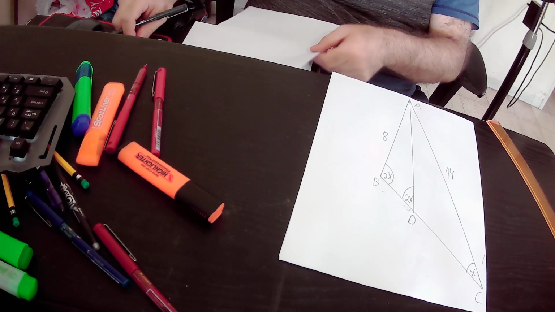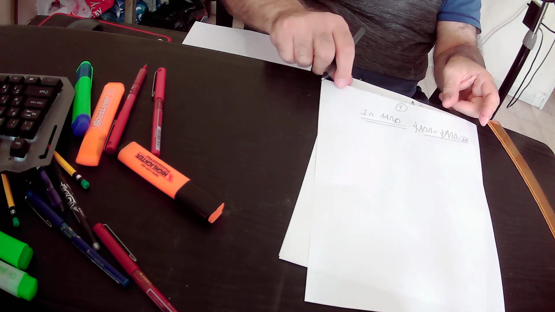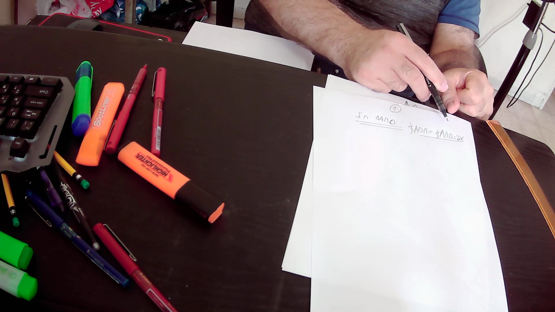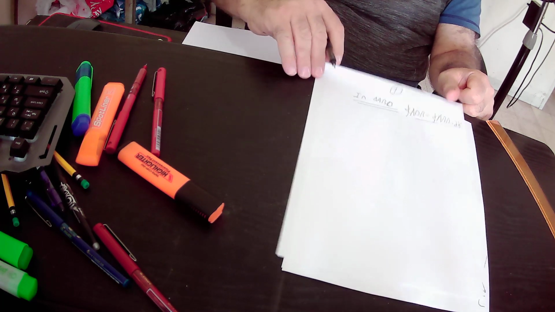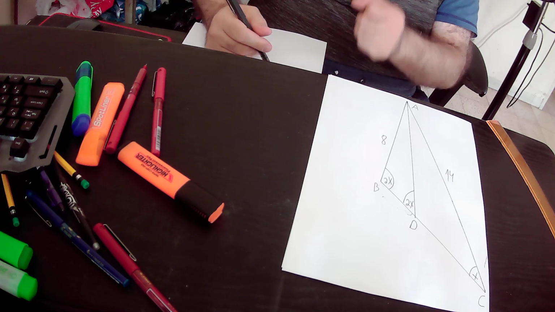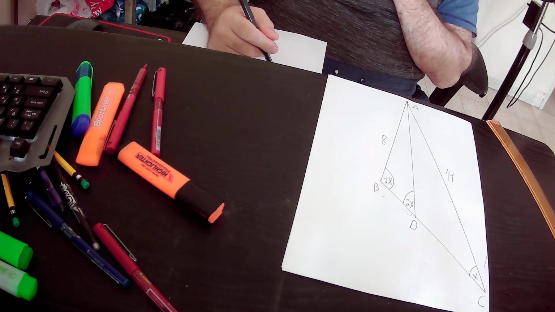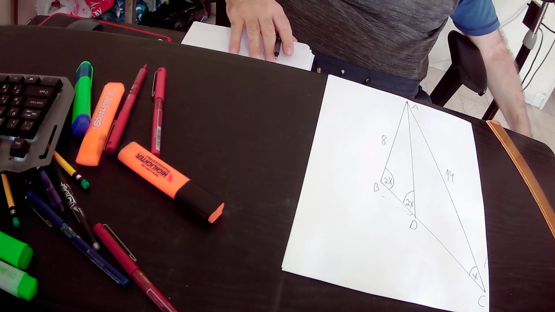Again, in triangle ABD, angle ADB equals angle ABD. Those two angles are equal to 2x degrees, and we actually have a rule. I will call it rule number 1.